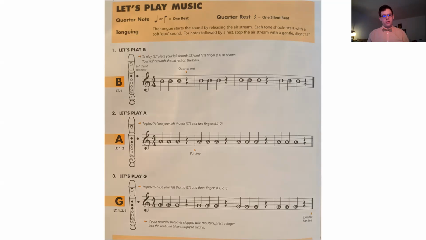Okay, here's where you pause. Go ahead and pause so you can practice. Now let's play number 2 together. 1, 2, ready, and.